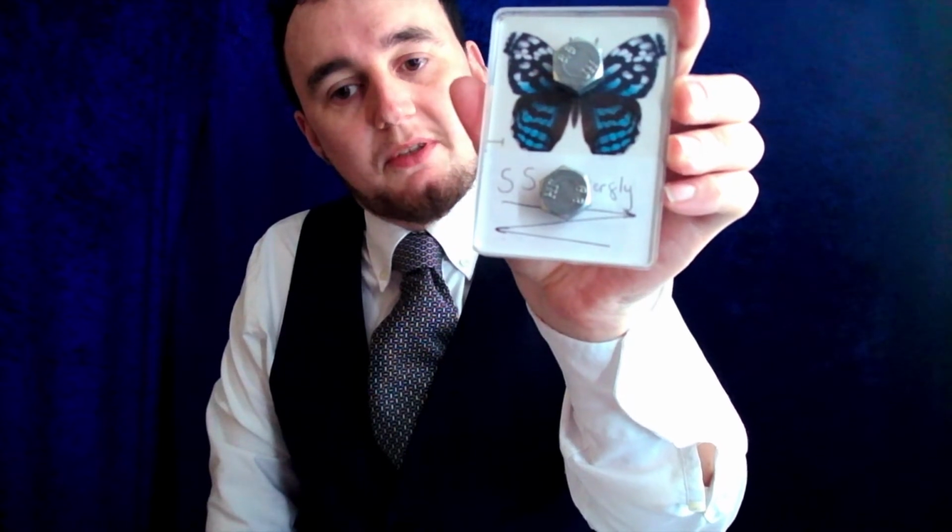And just so happens that I have a block of resin here in my pocket that's been bolted shut because there is one particular butterfly inside here. And if we turn it around, you can see it is the SS Butterfly. So there you have it. Essentially they are the same trick, right? A card completely vanishes and appears somewhere else.